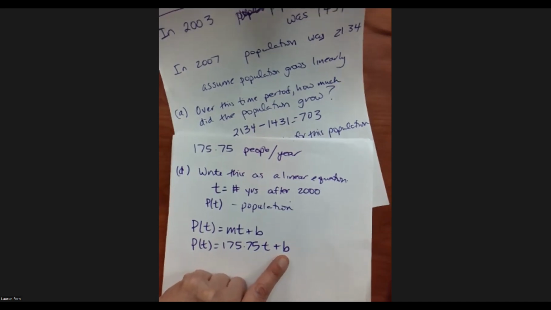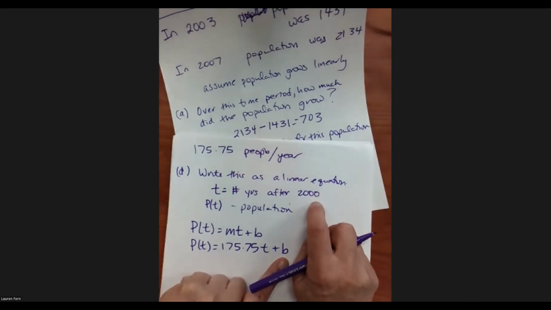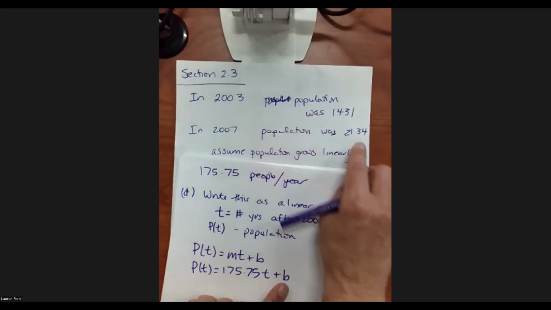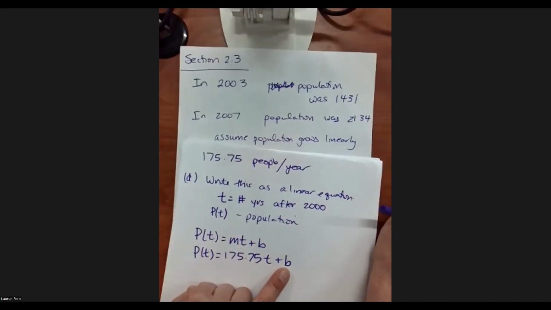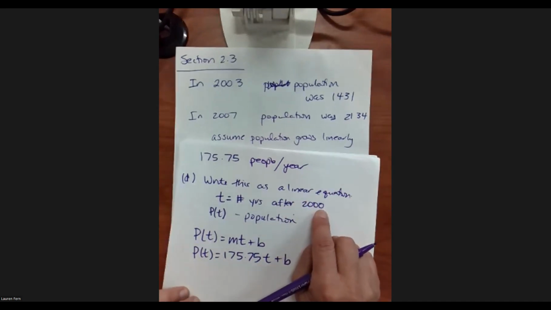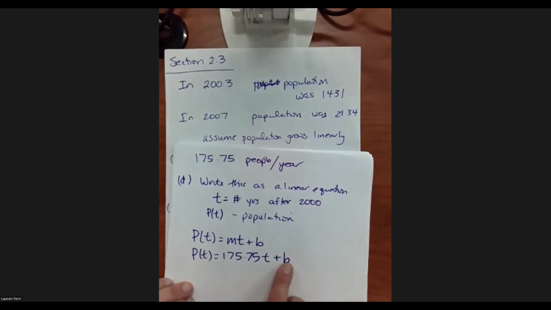Yep, the starting population. In other words, the population in the year 2000. So you don't want to just plug in one of these values for B because that B is our starting point, which we're saying is in the year 2000. So how can we find B?